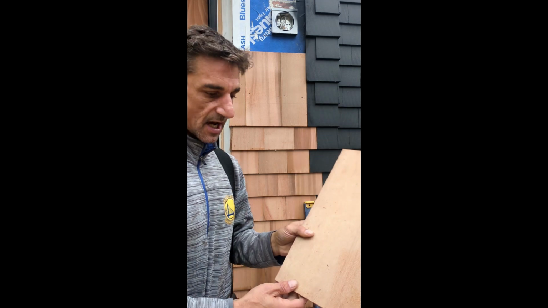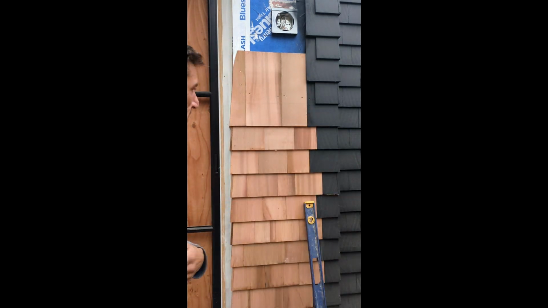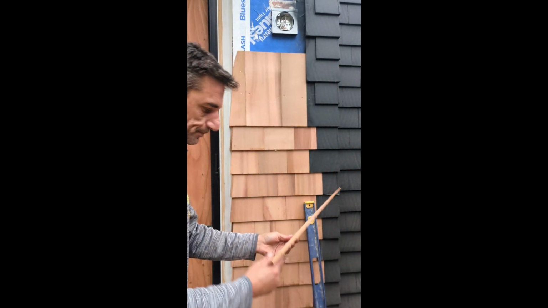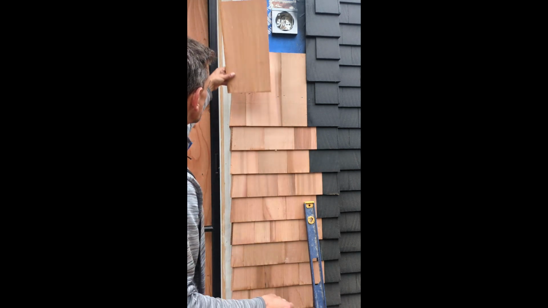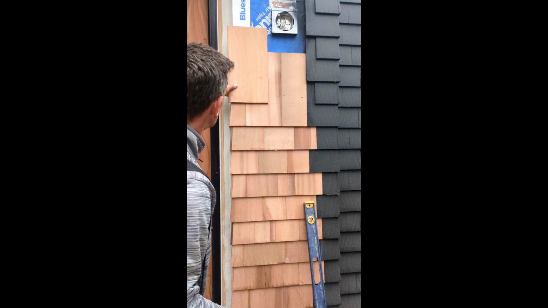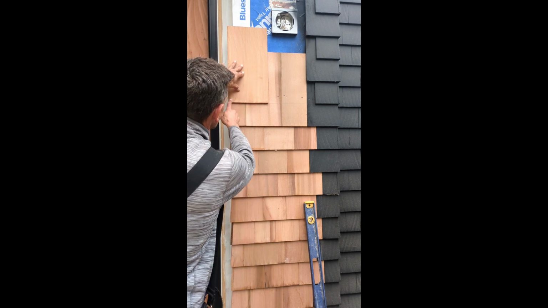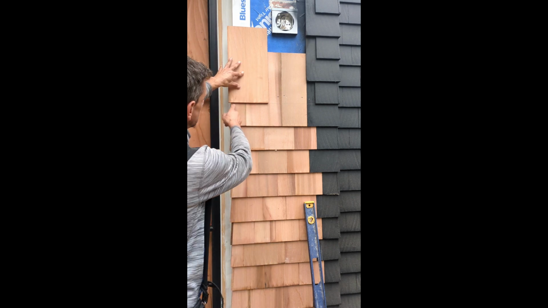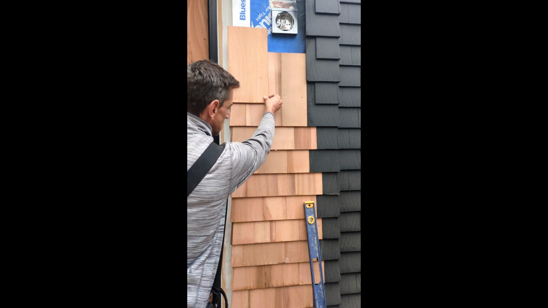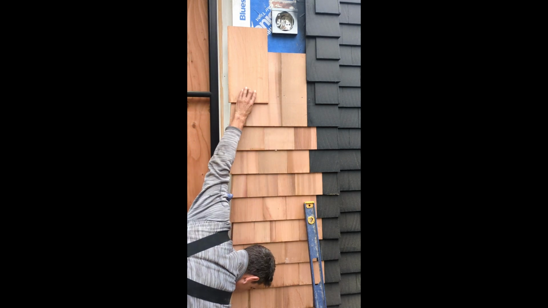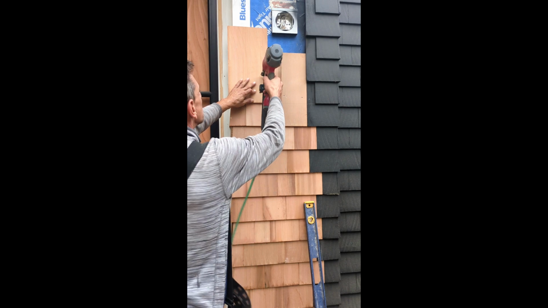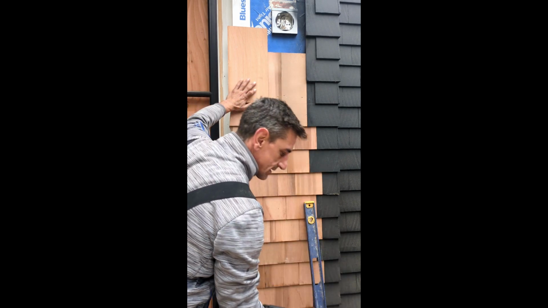So once you've decided on a shingle that you want to use, you go ahead and you come to your corner. Go ahead and place your shingle on the line that you've already created. Try to place the side with the tighter grain right along where you're going to make your corner. Go ahead and attach it in 3 places.